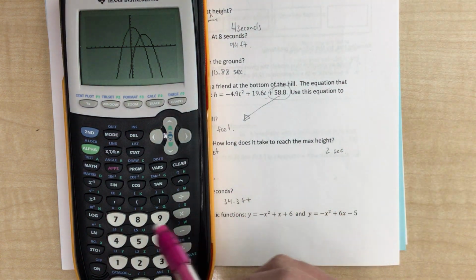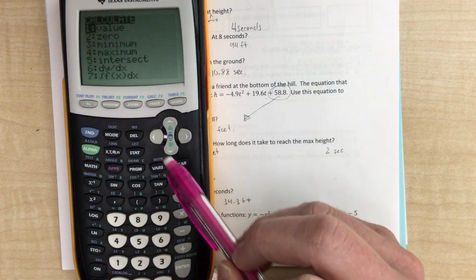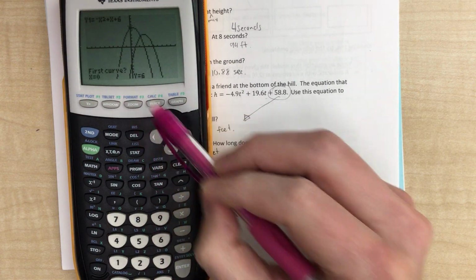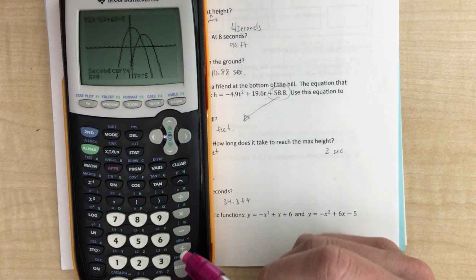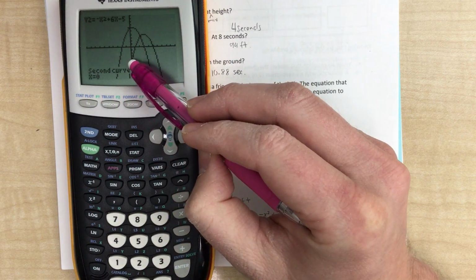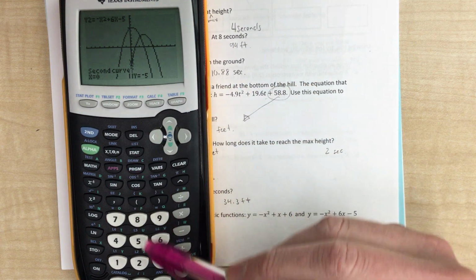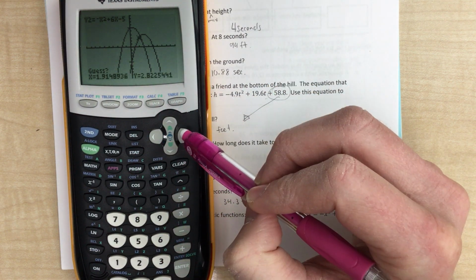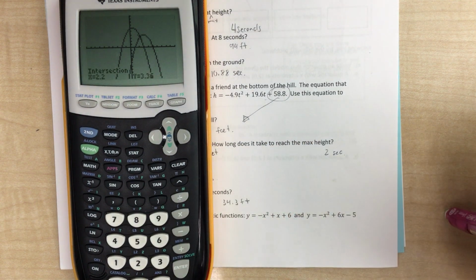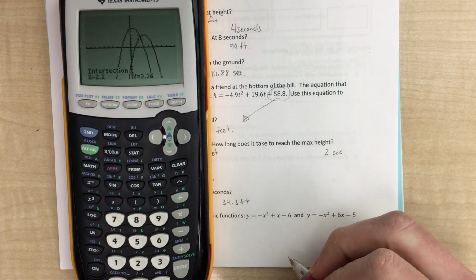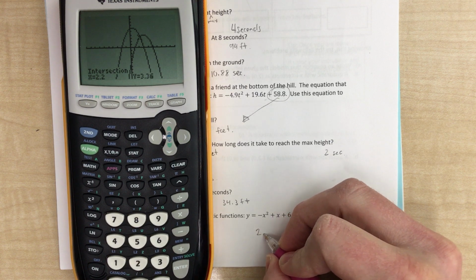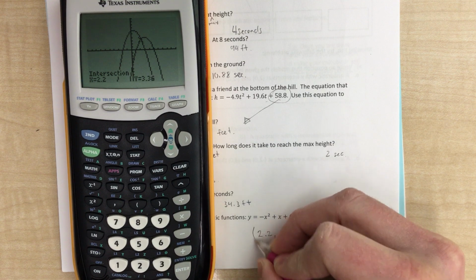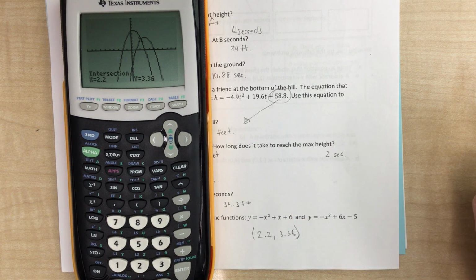All right, and if you remember how to do that, we go back to second trace, and then we're going to do 5, which is intersect. It says first curve, so it's already on one of them. Just push enter. Second curve, it automatically moves to the next one, so you can push enter, and then your guess. So I'm going to use my cursor to be somewhere near where they intersect, and then it gives me my intersection. So this would be 2.2, 3.36 would be our intersection.